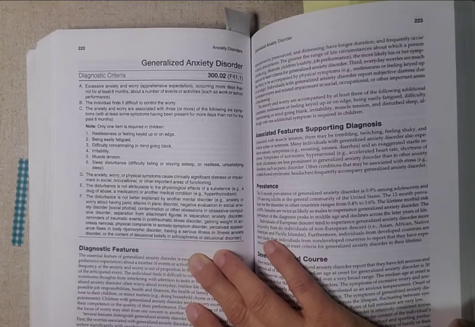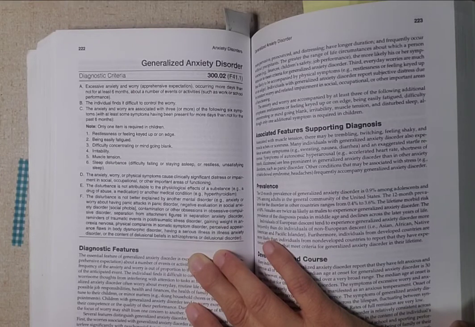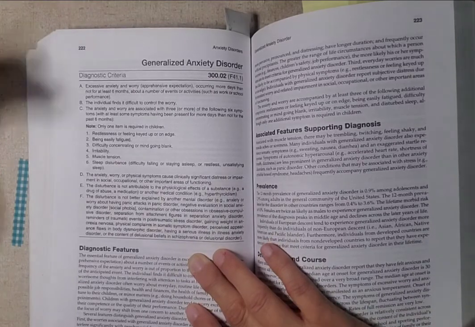The individual finds it difficult to control the worry. No matter what you do, it's still there. The anxiety and worry are associated with 3 or more of the following symptoms, with at least some of those symptoms having been present for more days than not for the past 6 months.